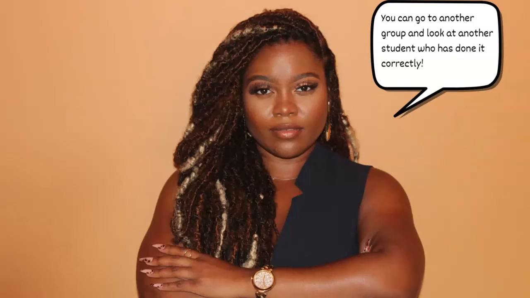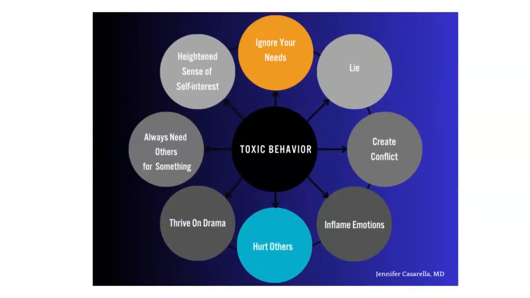Whew, that vignette was filled with twists and turns, wasn't it? Would you say that Melissa exhibits toxic behavior? Before you answer that, let's review what we learned about toxic behavior from doctors Casarella and Sarkis. Which behaviors stick out to you?